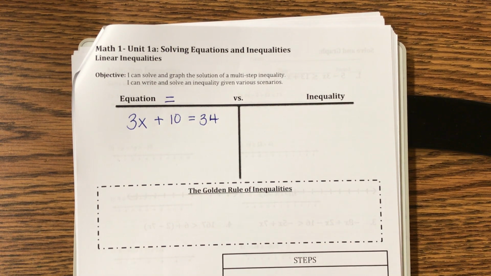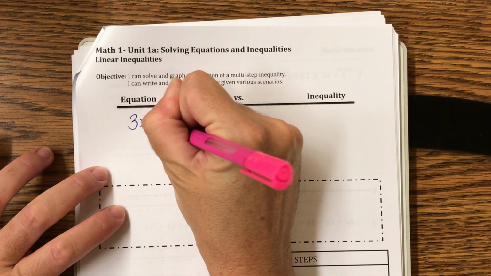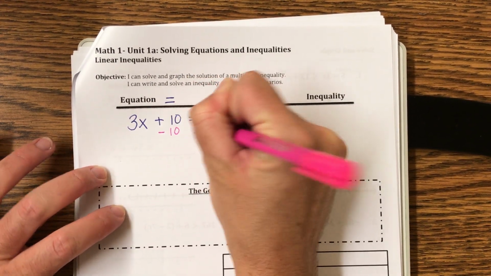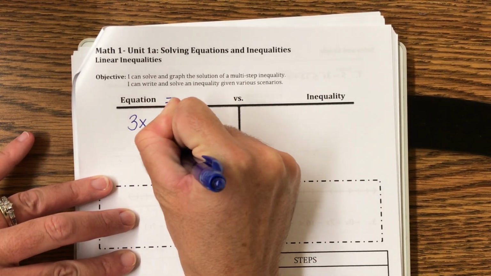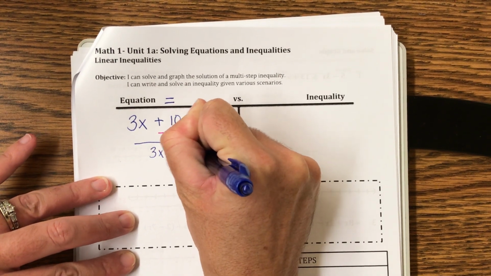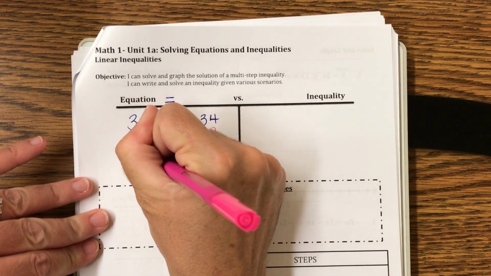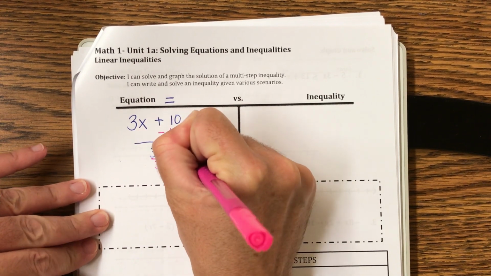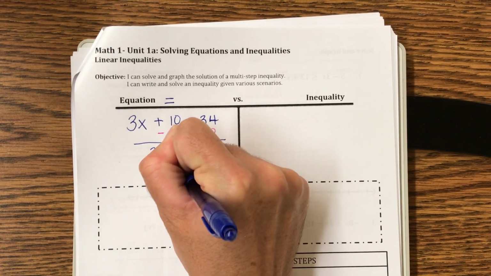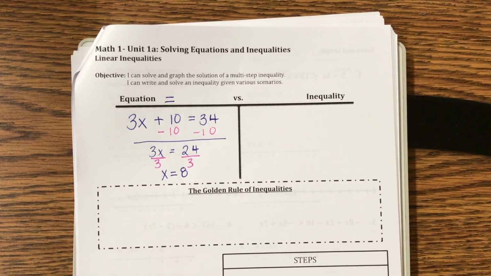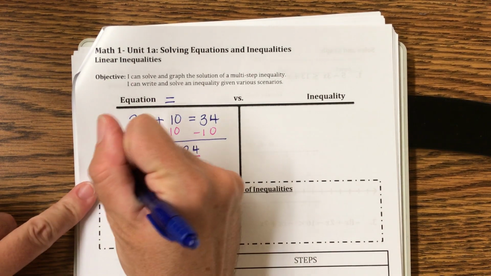So when we go and solve this, we want to isolate x. The first thing we would do is subtract 10 from 34. So 10 from 34 is 24. So I have 3x is equal to 24. Then divide both sides by 3. So 24 divided by 3 is 8. So x is 8. What that means is x is the only number I can plug into this equation to make it a true statement.